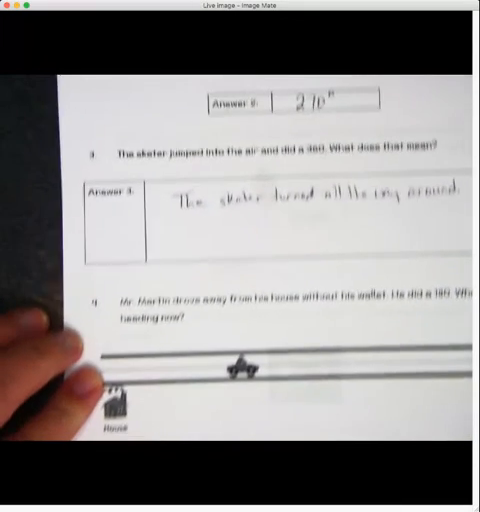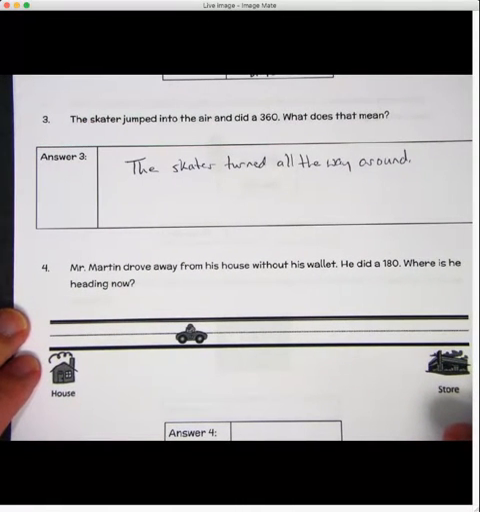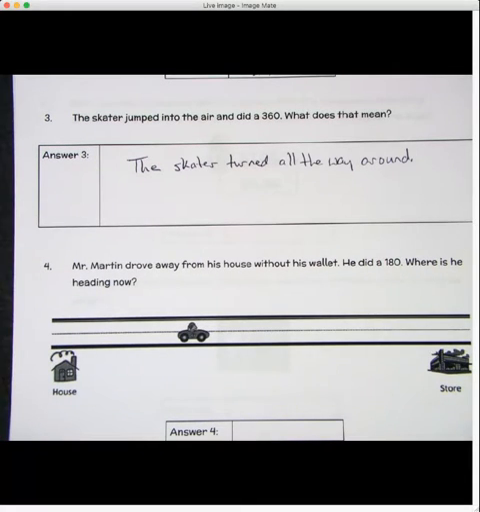Now let's look at old Mr. Martin down here. Mr. Martin drove away from his house without his wallet. He forgot his wallet. He did a 180. Where is he heading now? A 180, remember that's how many turns? That's 2 turns, right?